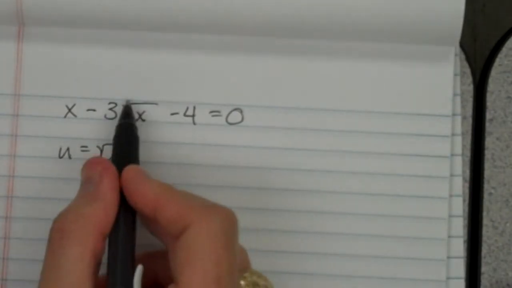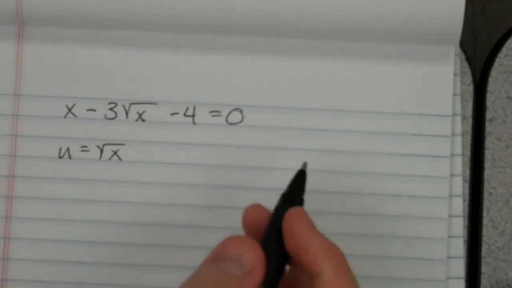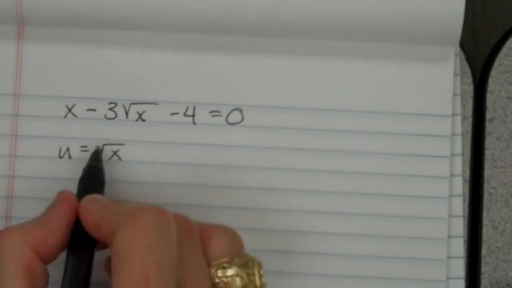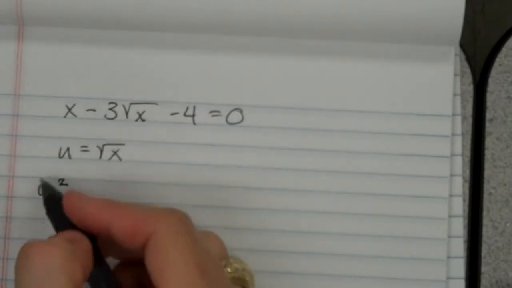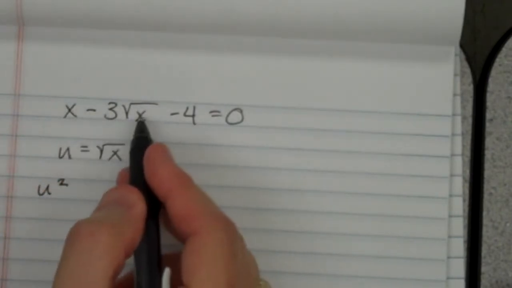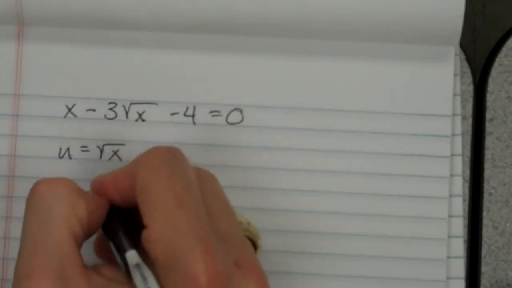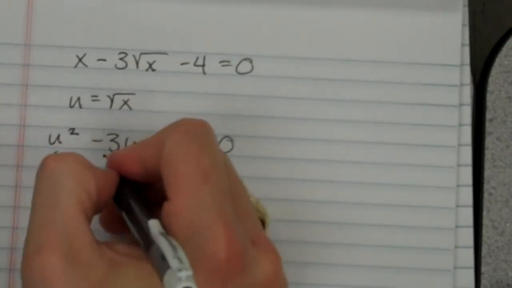That's going to become u. Whatever the variable is, construction for that, that's what you're going to change. So u equals the square root of x. So what would this be? Well, x equals square root of x squared, which makes sense. This is always going to be u squared. The way that these are shaped together, it's always going to be u squared, okay? Minus 3u minus 4 equals 0.